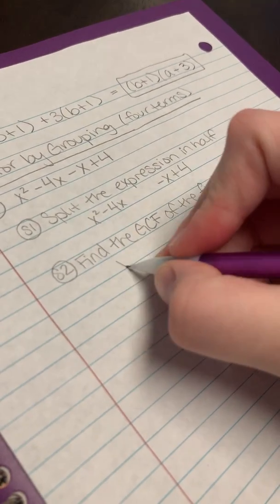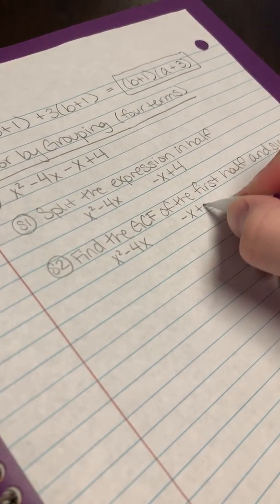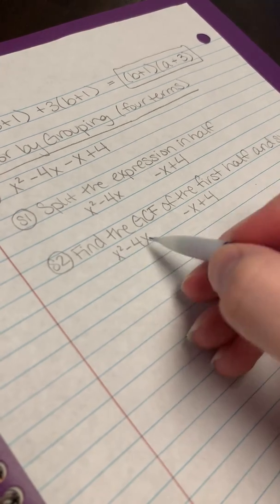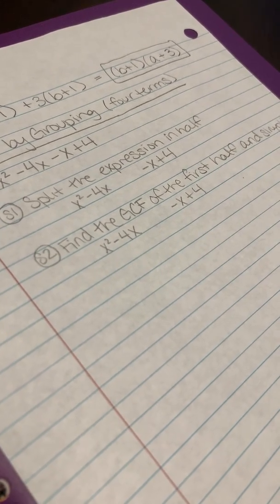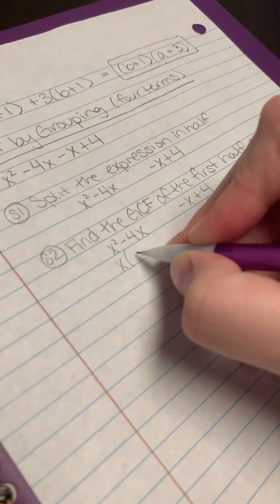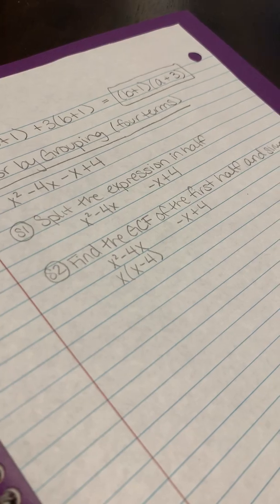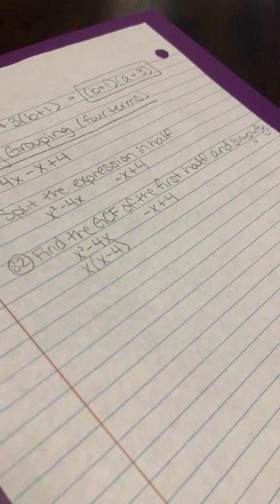So looking at x squared minus 4x, what is common between those two terms? Well, x is common between those two terms, and which would leave me with x minus 4. Okay, so I found the GCF for the first half and I simplified it.